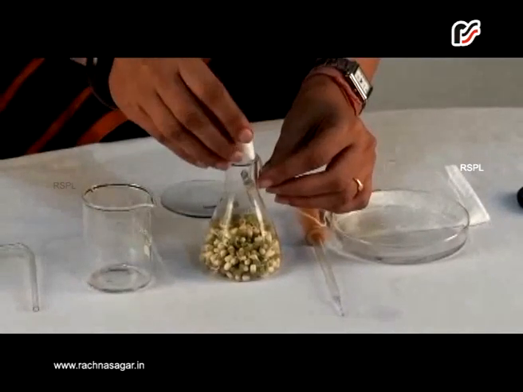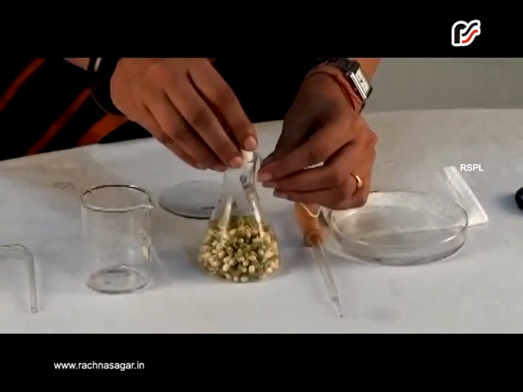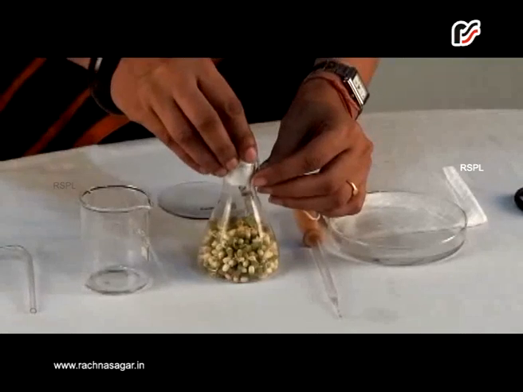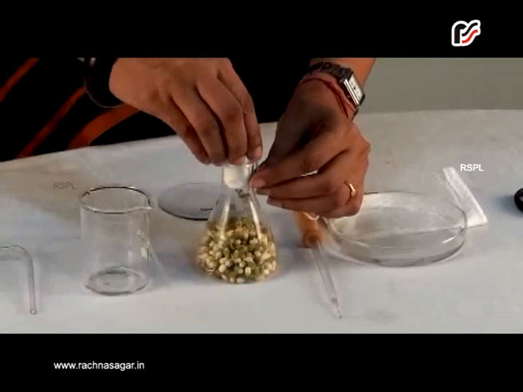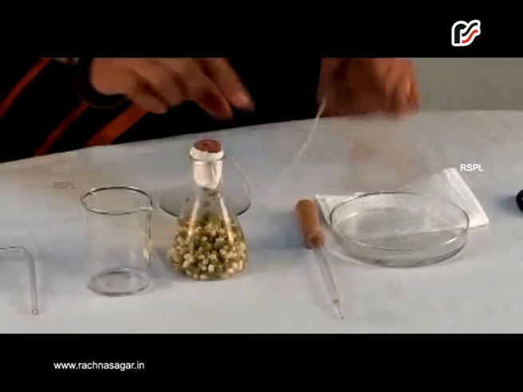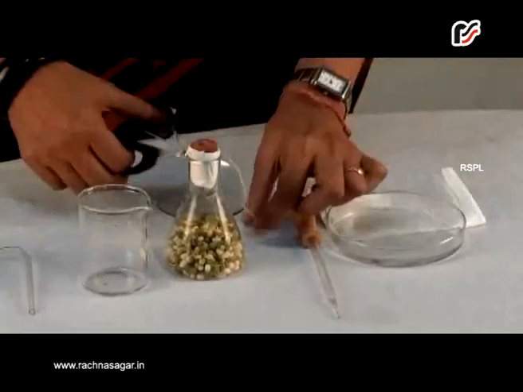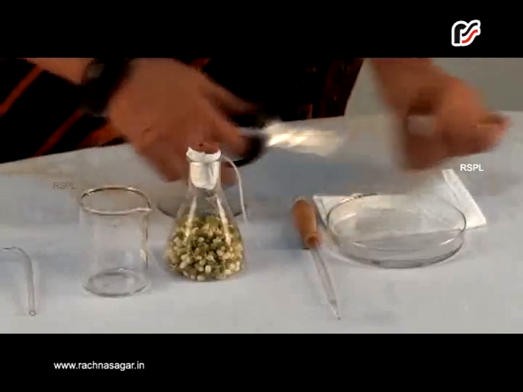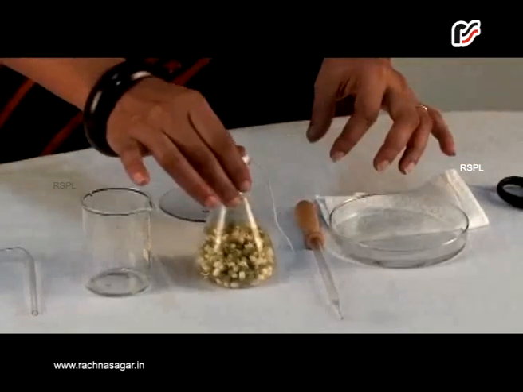We have to cover the mouth of this conical flask, and it should be airtight. In this way it should be hanged. It's a cork or stopper. If the thread is too long, the students can cut off the extra thread and keep it separately.